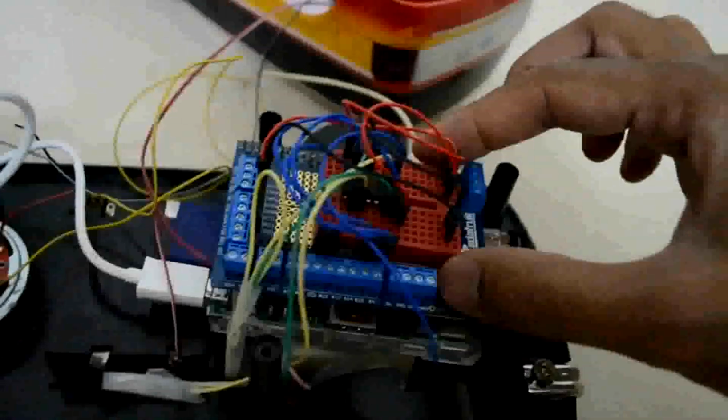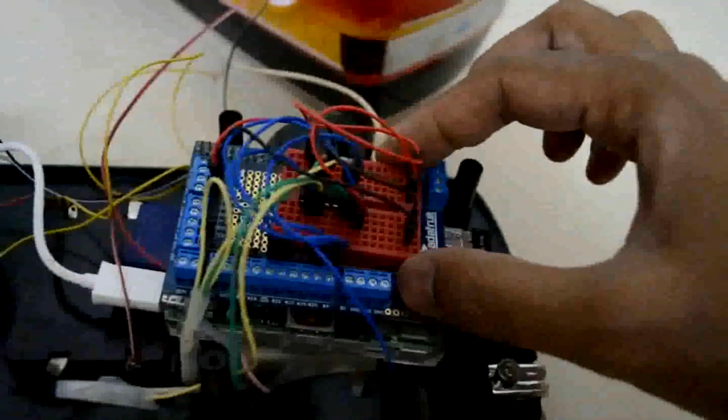This one currently has an L293DNE chip. I don't know if you can see this here. Okay, so the chip there is used to control the motors that are there on board the car.